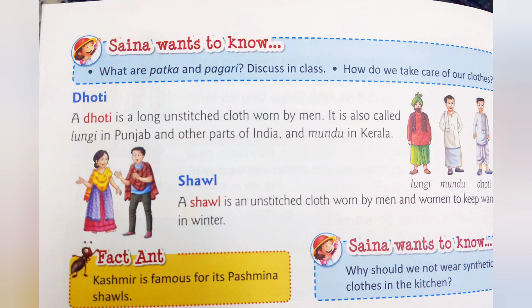Shawl. A shawl is an unstitched cloth worn by men and women to keep warm in winter. Children, do you know Kashmir is famous for its pashmina shawls?